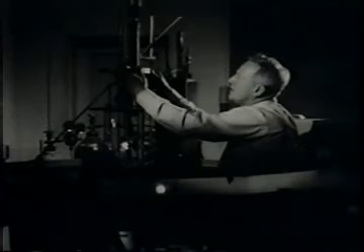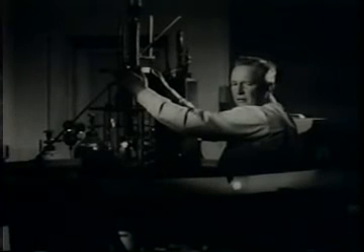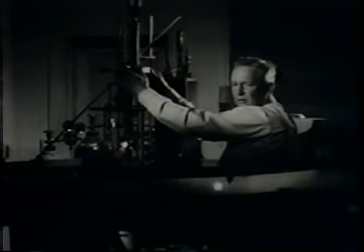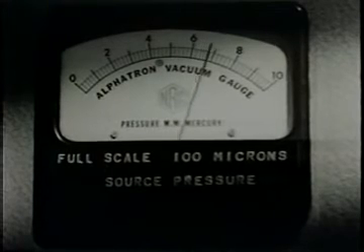And wait for it to settle. Now I increase source pressure, and can read a new torque.